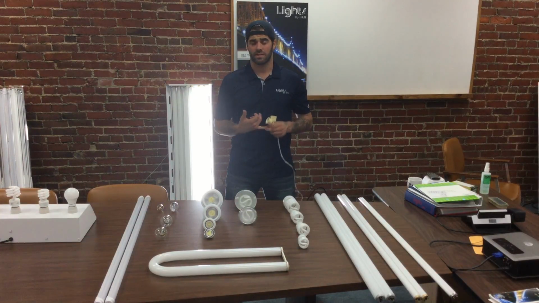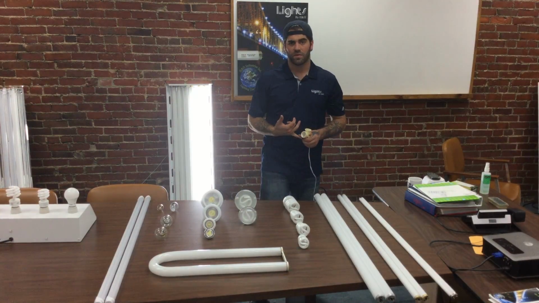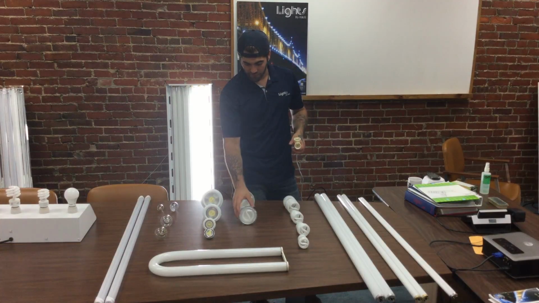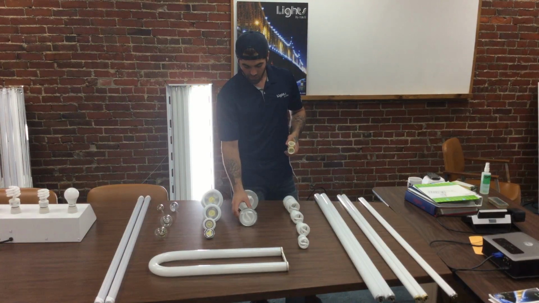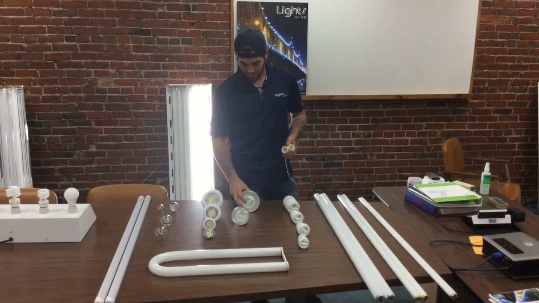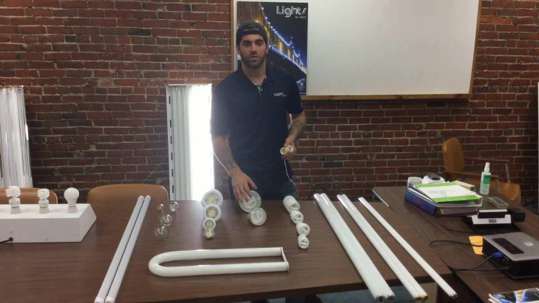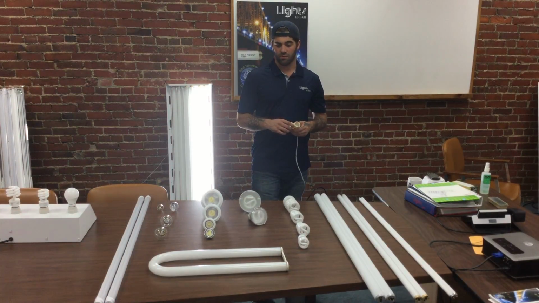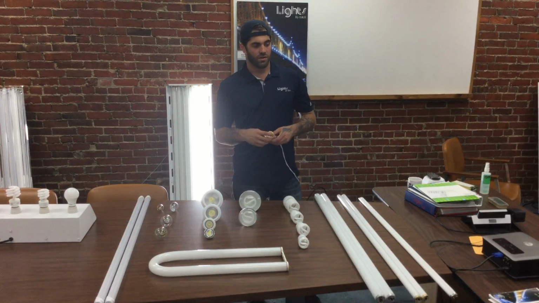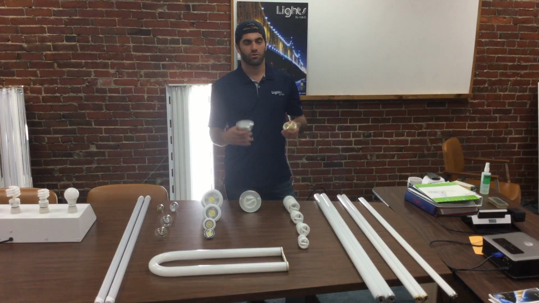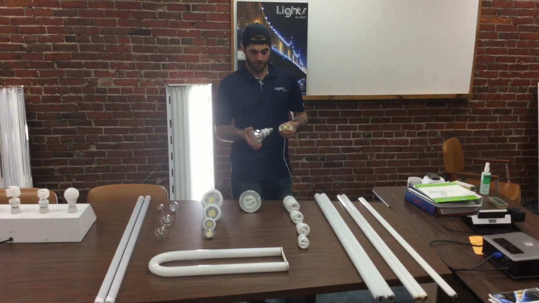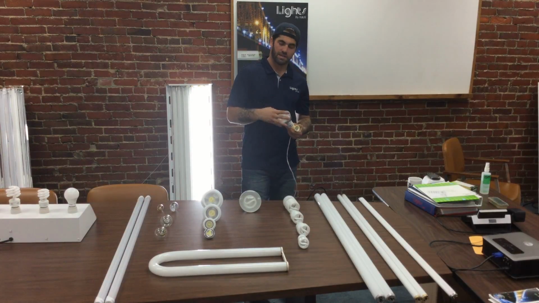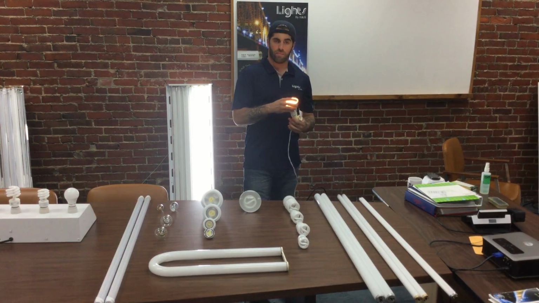Next, we're going to start looking at some floods. So sticking with the CFL, for your CFL floods, you're going to work with two different sizes, a par 30 and a par 38. You'll be able to figure out what you need by looking at what's in the fixture. A lot of times you'll be doing just a direct replacement. But in case you're not, and you're kind of troubleshooting and consulting for your customer, the CFL flood basically operates like a compact fluorescent lamp.